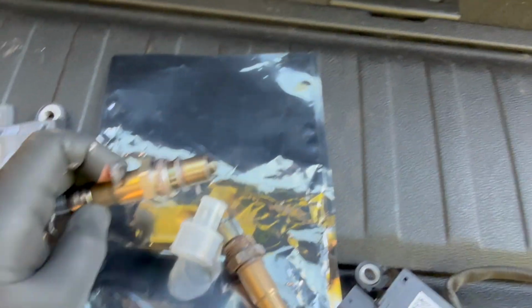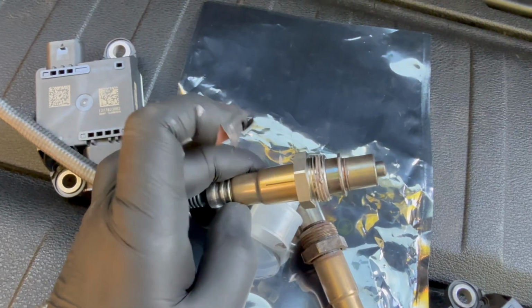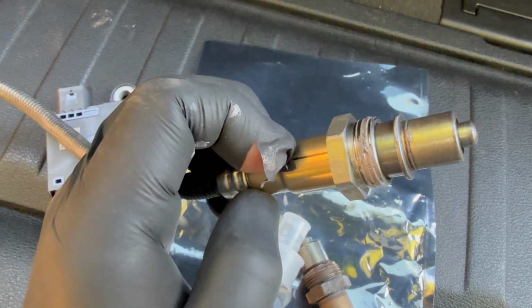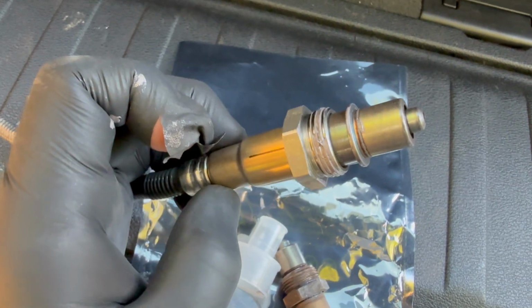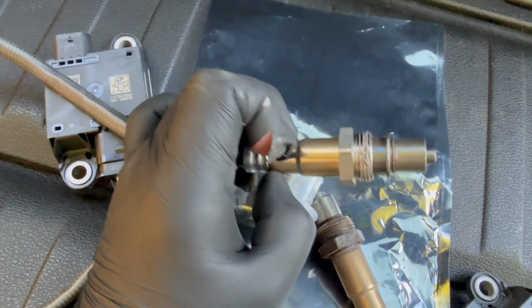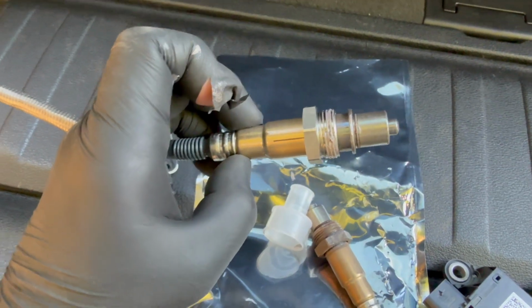And of course, if you have the proper tool, then this needs to be tightened to 50 Newton meters. Unfortunately I don't have something fitted, so I'm just going to tighten it by hand, and it should be all right. And now it's basically reverse work.